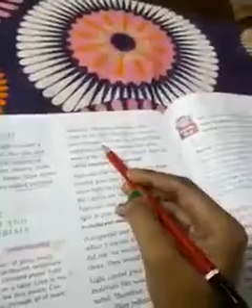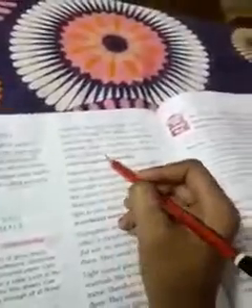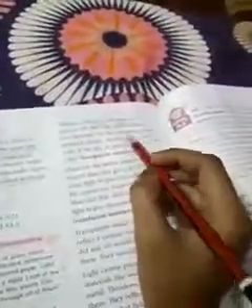Materials like glass and water allow most of the light that falls on them to pass through them. We can see through these materials very clearly. Those materials which allow most of the light to pass through them are called transparent materials.